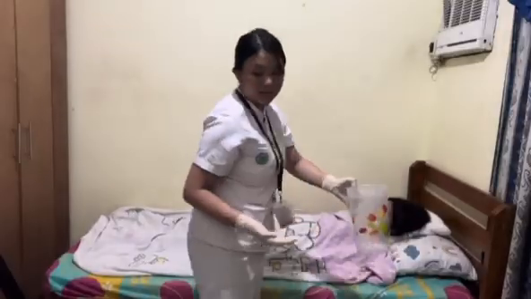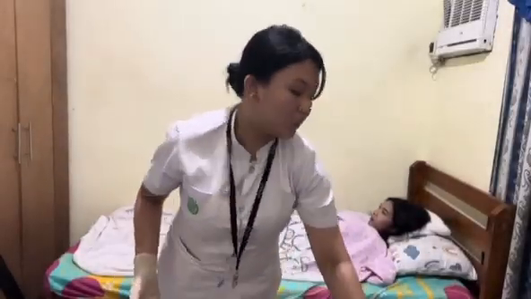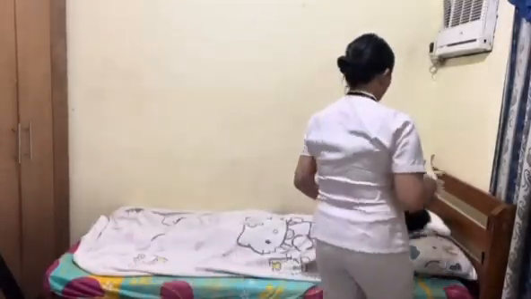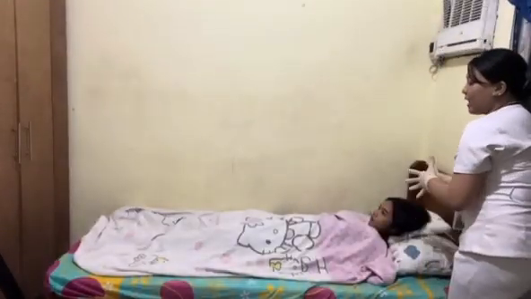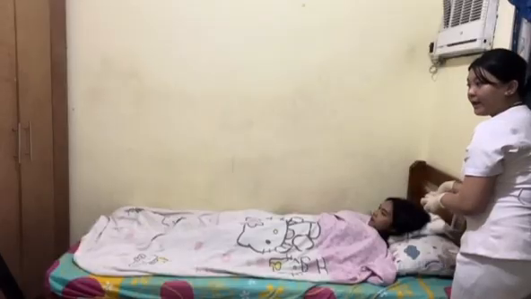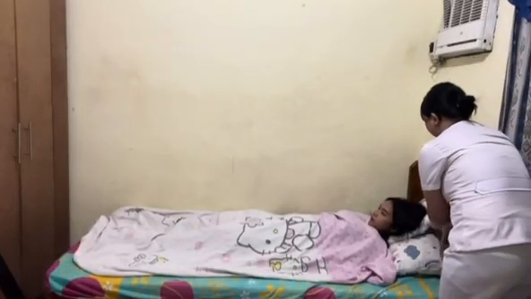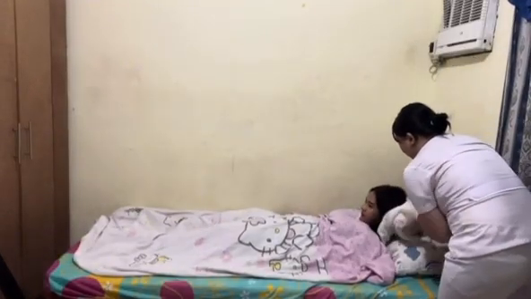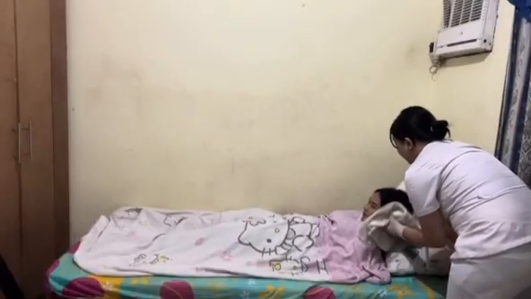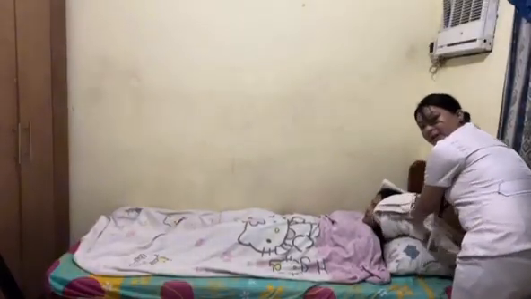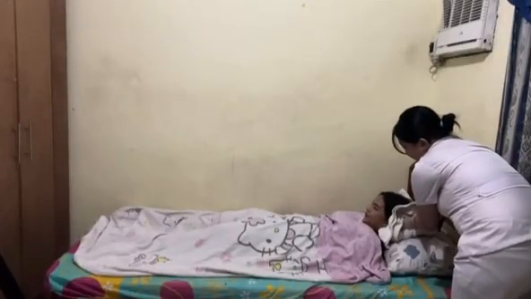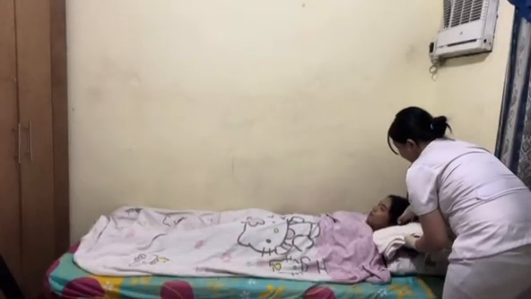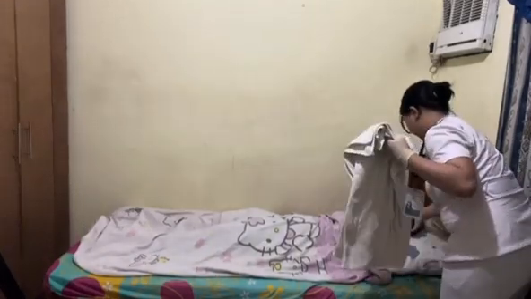So, after we rinse the shampoo, di ba meron tayong towel na nilagay sa head ng pasyente natin, and we are going to pat dry the hair or the head of our patient. So, pataas po and then we are going to pat dry like that. Yan. And then, tatanggalin na natin yung towel.